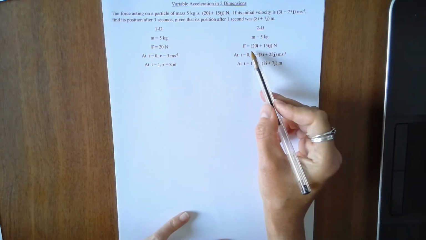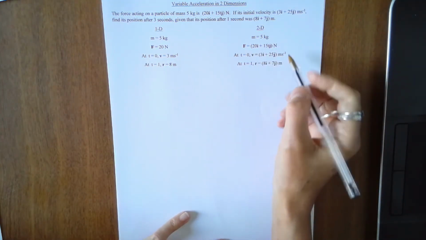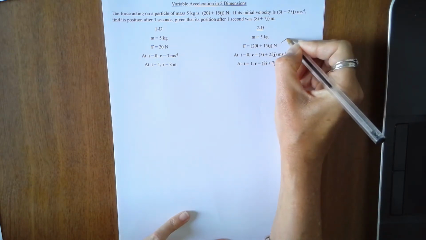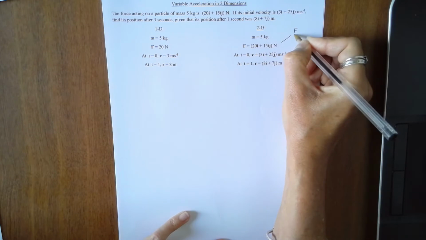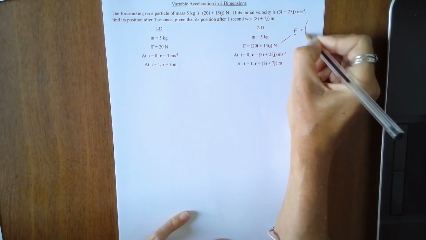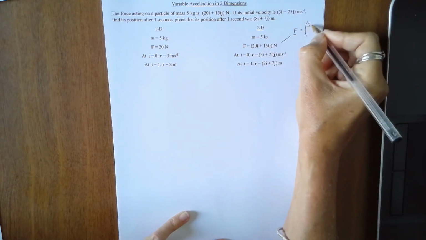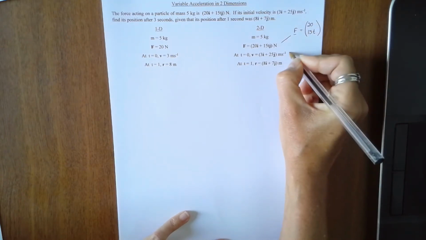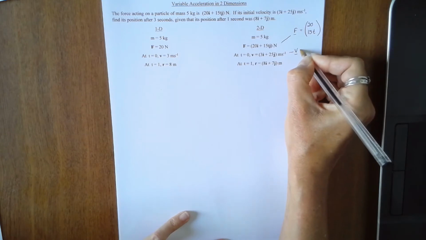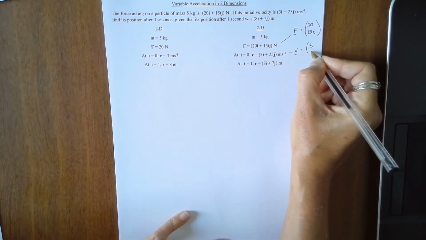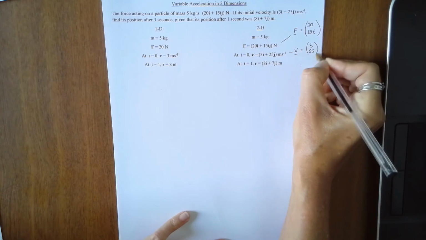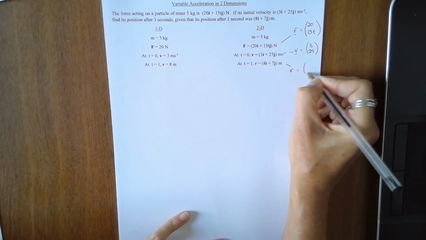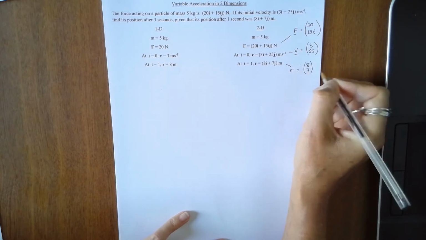Now these vectors are written in ij format, which is much easier to type in a document, but sometimes it's helpful to have them as column vectors because sometimes it's easier to work with them that way. So I'll just convert them all into column vectors: 20i plus 15tj for the force, the velocity of 3i 25j, and the position of 8i 7j.